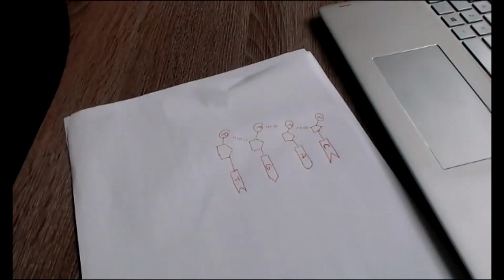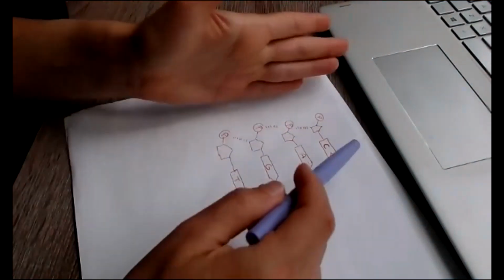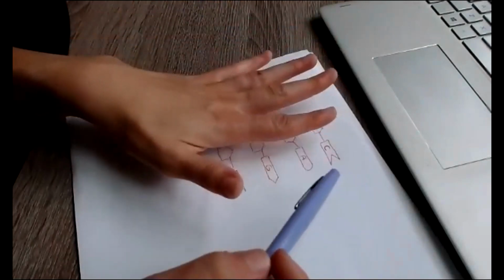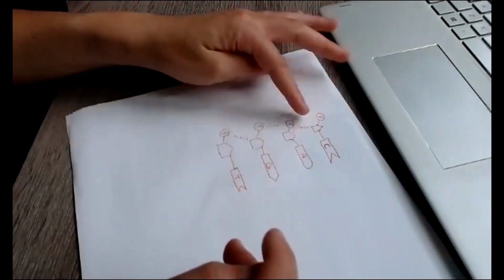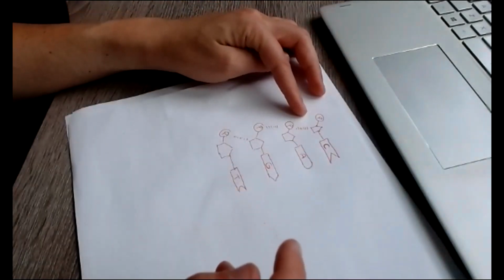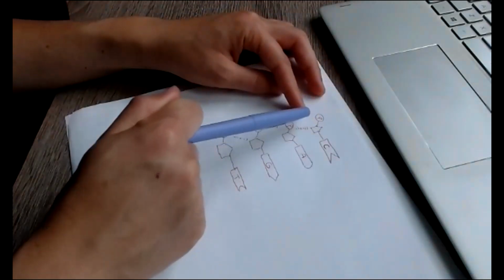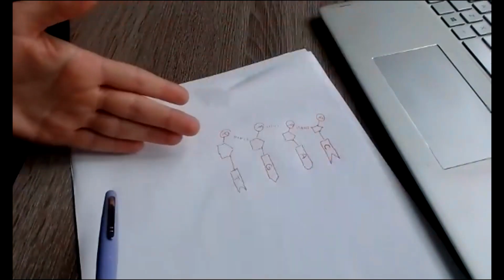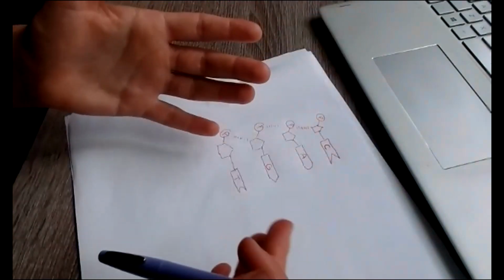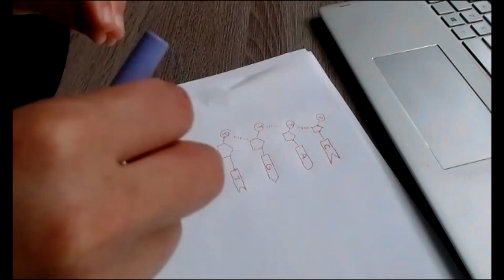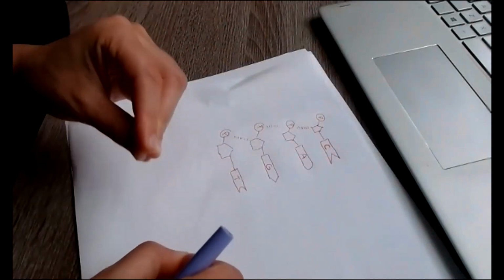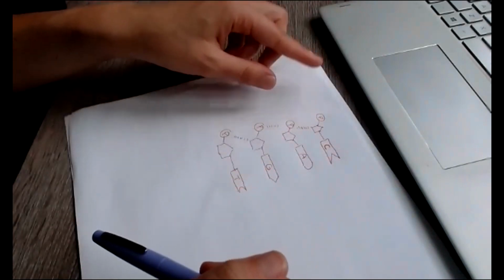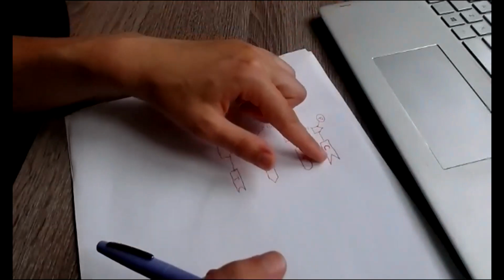Basically I have 4 nucleotides here. I haven't drawn the second strand yet, but one of the strands of DNA is made out of 4 nucleotides. I just randomly made these 4. I could make it longer, right? In fact, in a human being, in one of our cells, we have 3 billion nucleotides. It's crazy amounts of nucleotides that make up our DNA.